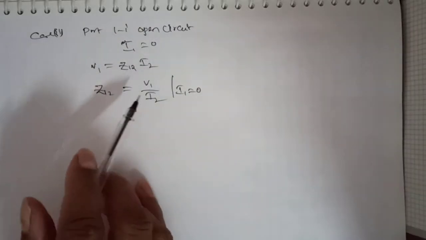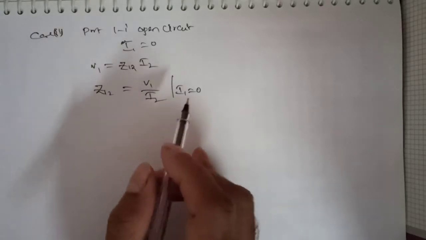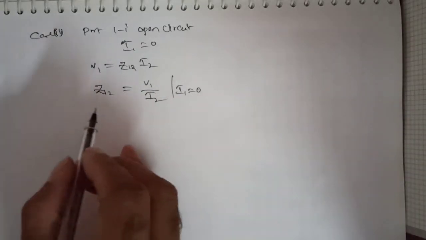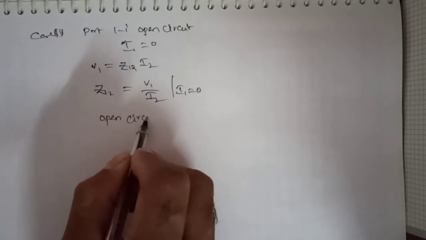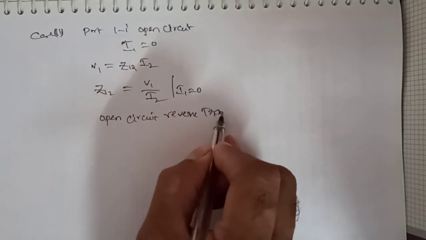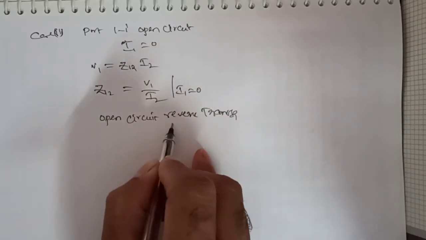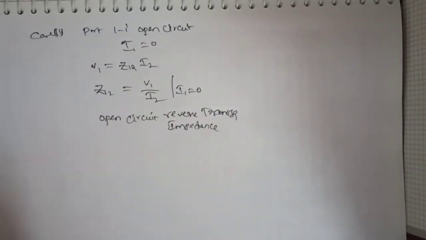Z12 is V1 by I2, voltage by current, which we can call an impedance. By making the first port open circuit, we call this parameter the open circuit reverse transfer impedance.